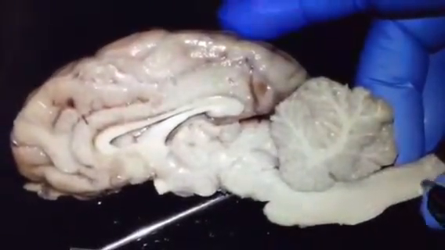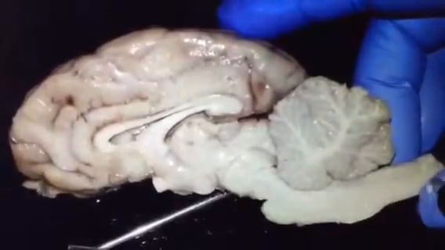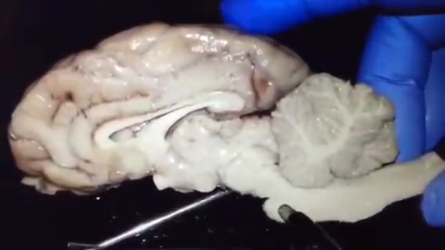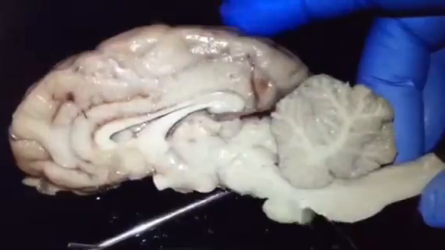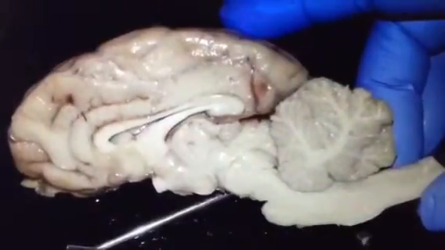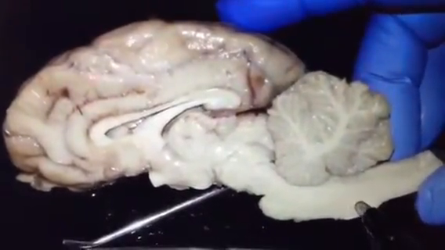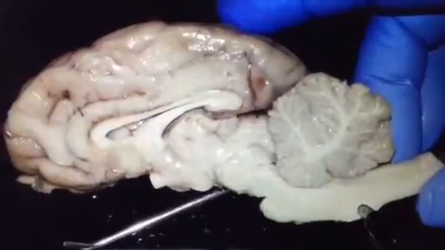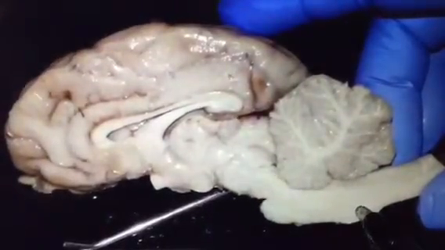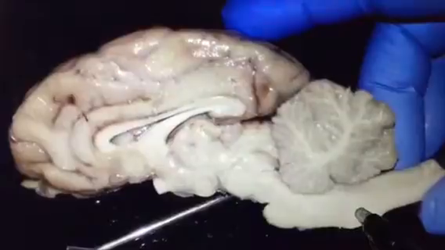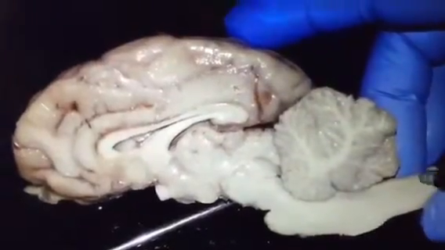This part is called the spinal cord. From here to here is called spinal cord, and here we can see the two little bumps, the first bump and the second bump. This is the first bump, the last segment of the brainstem, which is called medulla oblongata, and medulla oblongata is continuous inferiorly with the spinal cord.